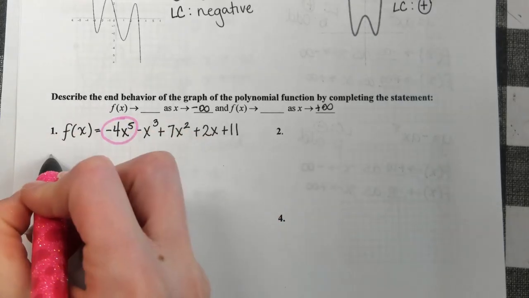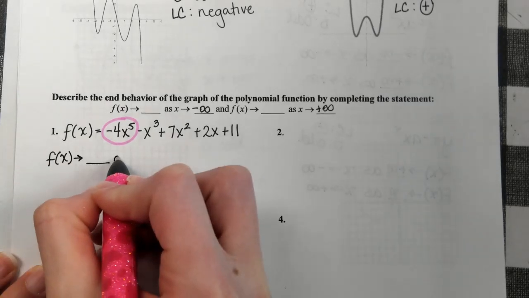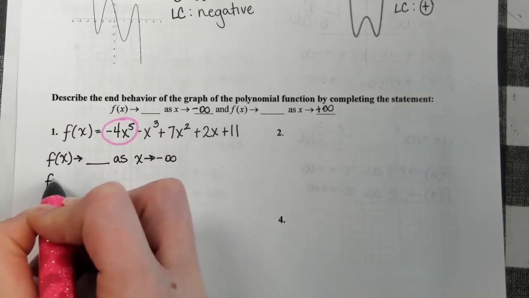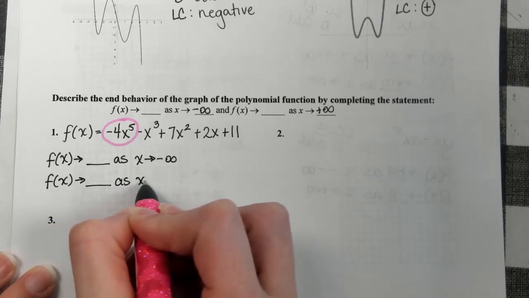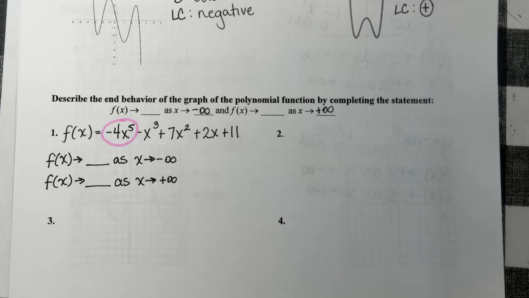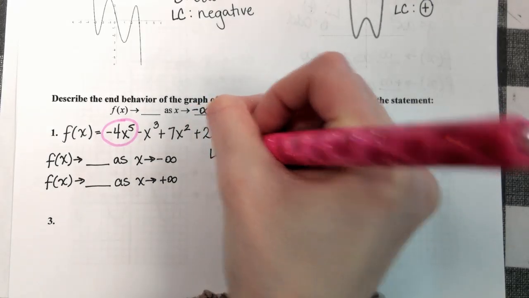That first term determines my end behavior. Okay? So I'm going to copy down my statements. f of x approaches blank as x approaches negative infinity, and f of x approaches blank as x approaches positive infinity. Now I need to know my leading coefficient and degree to help guide me. So my leading coefficient, is it positive or negative?